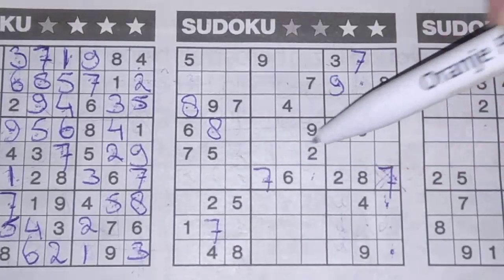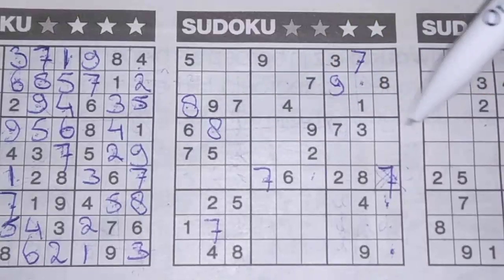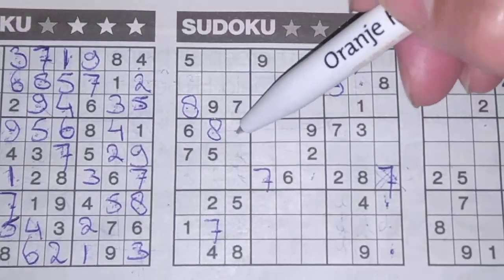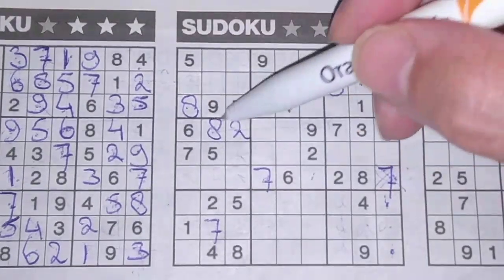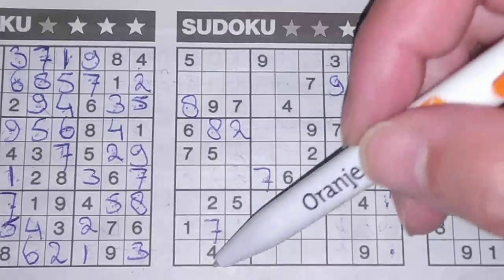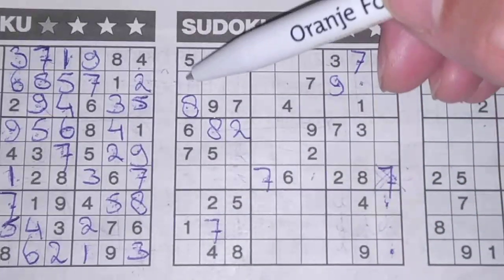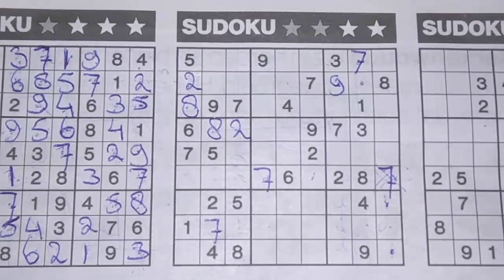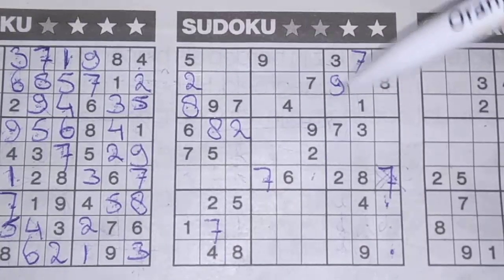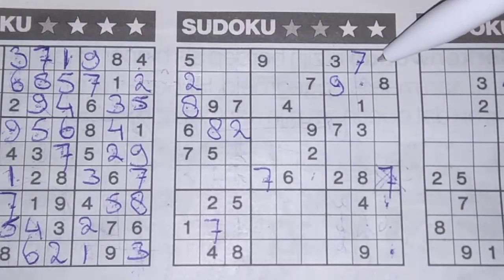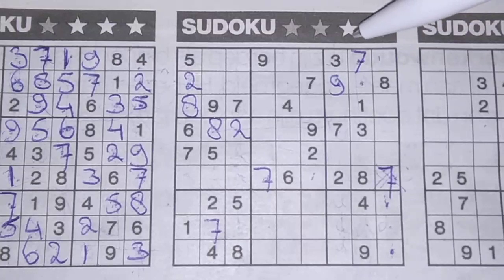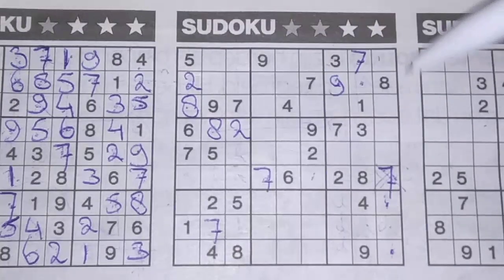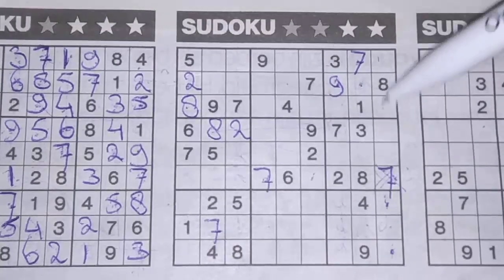A 2 in this row, a 2 in the middle row, so in the row above, the only place for the 2 should be here. 2 in the third column, 2 in the second column, so in the first column, the only place for the 2 should be there. Yes. In this big square, 4 missing numbers.